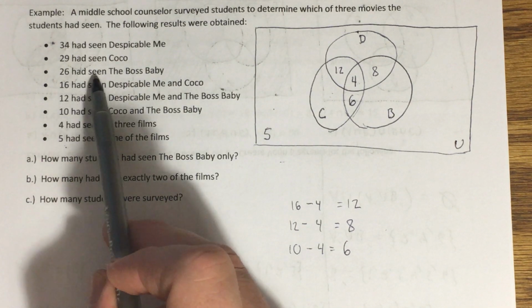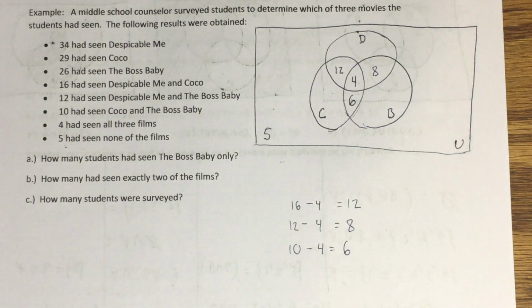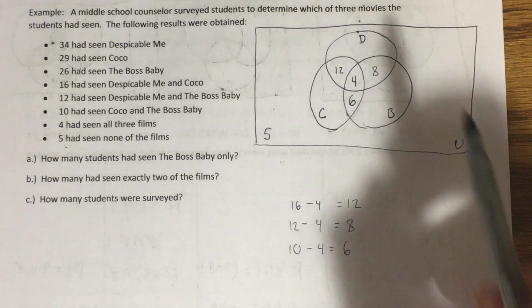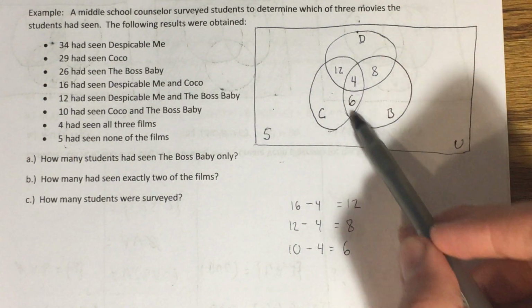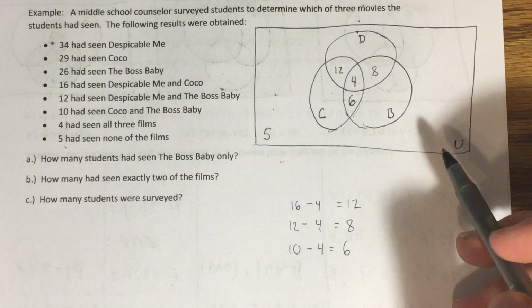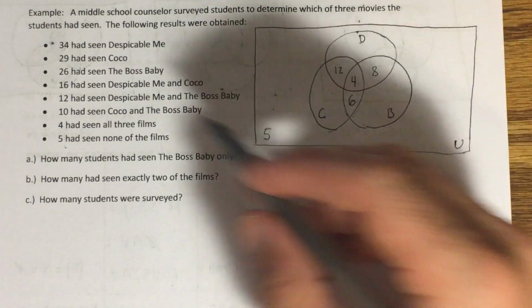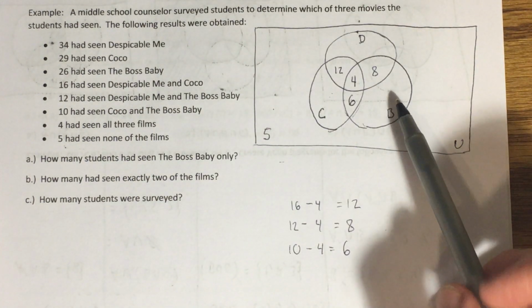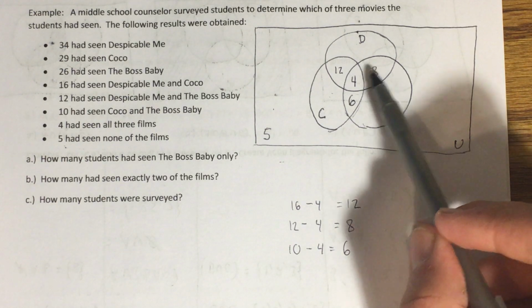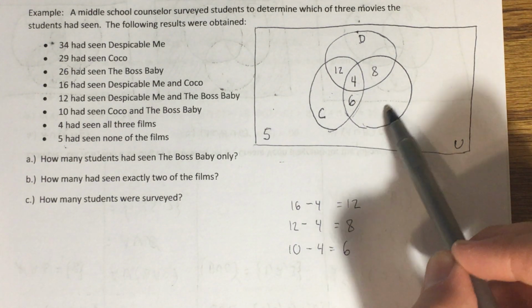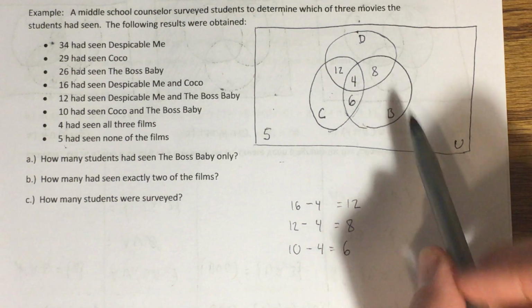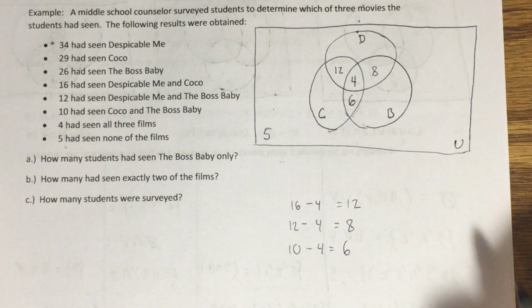So 26 had seen the Boss Baby. What does that account for? Well, Boss Baby is this entire circle right here, the circle B. So that 26 students actually represents the sum of 4 regions, 6 plus 4 plus 8 plus whatever this unknown region is here. That's the next goal, is to fill that in.